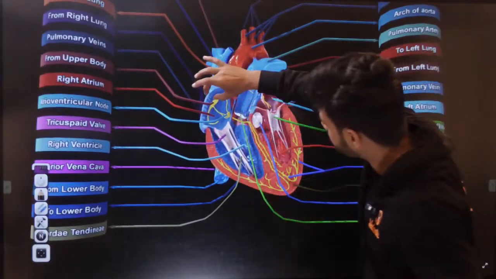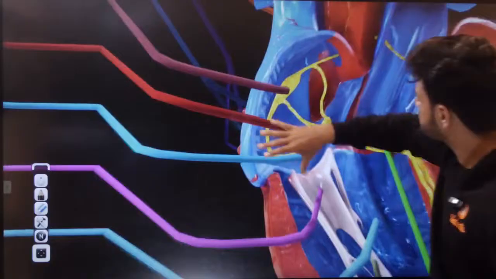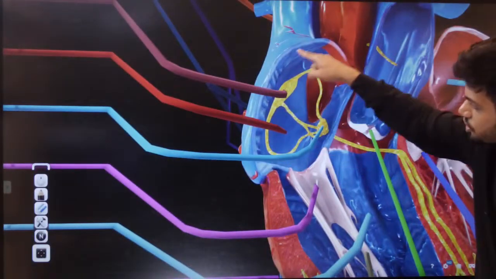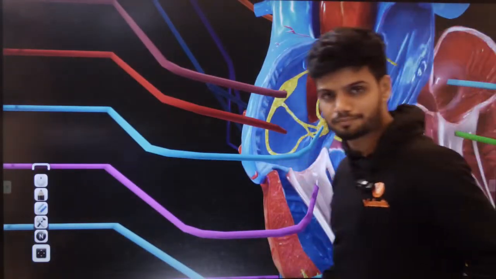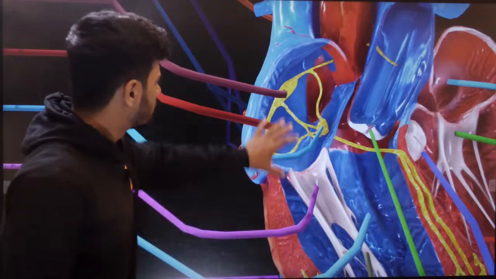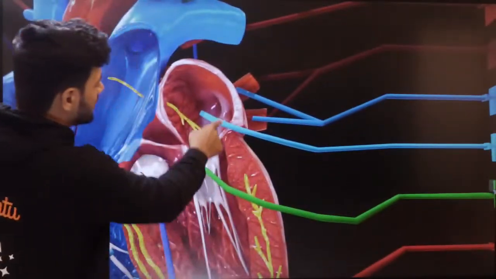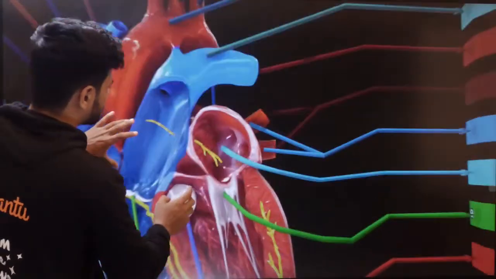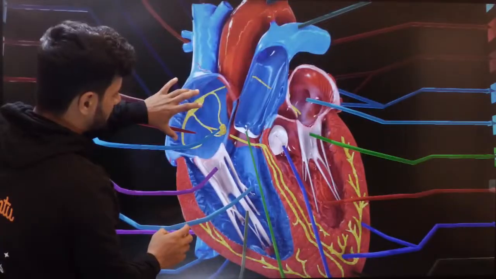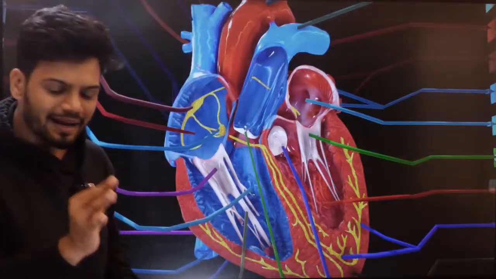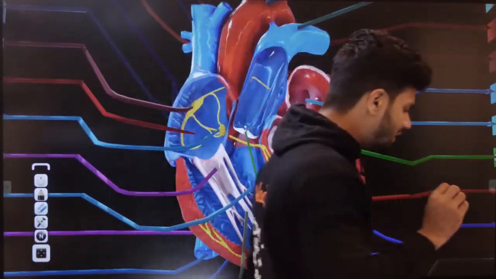Now, what is this structure, students? What is the first structure called? Right atria. Here we have left atria. Right atria and left atria. Now, did we learn what we have in the right atria? In the right atria, we find the SA node and AV node.